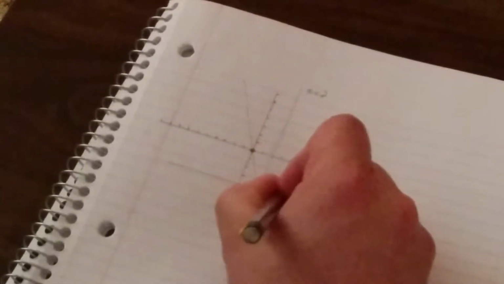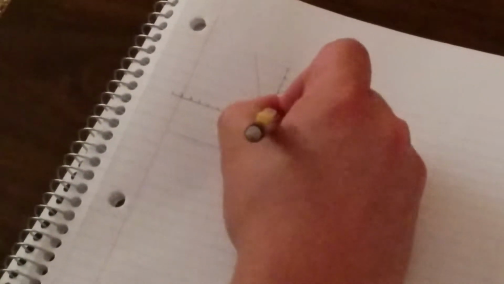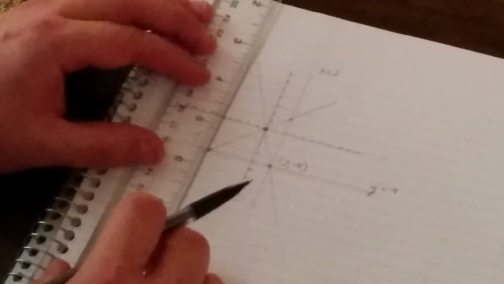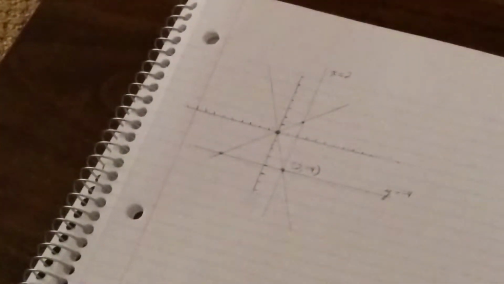So I'm just going to choose one line here, which is just where the y equals 2, y equals -4, and x equals 2 cross. So that's that point. Then we're going to take a look at the point 2, 2, and where it reflects onto the y equals -4 line. This is going to be right here. And this point is somewhere that we can't tell right now.